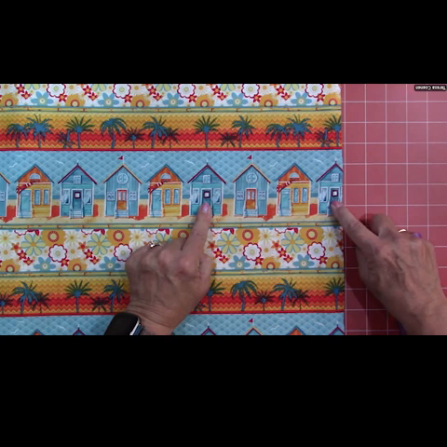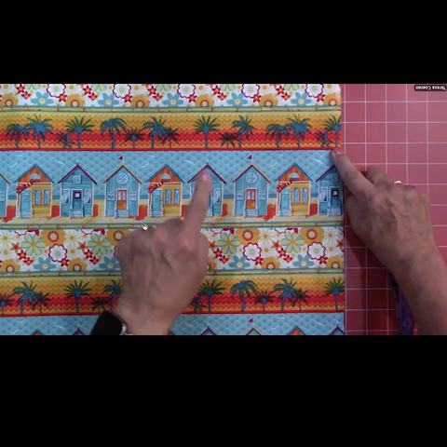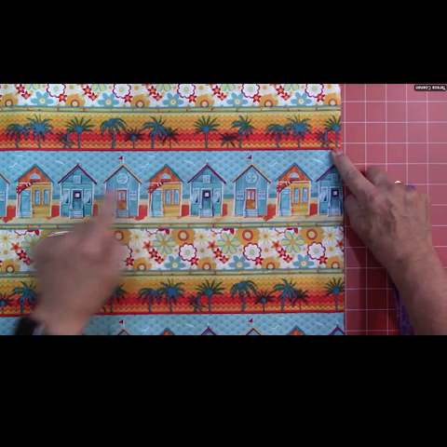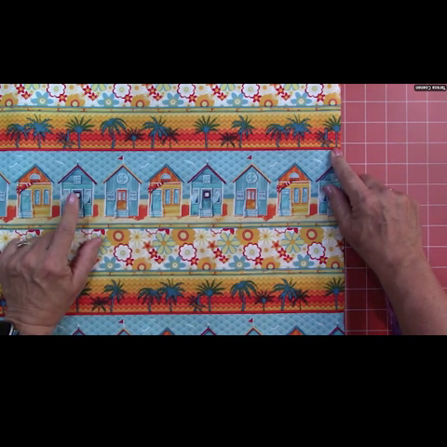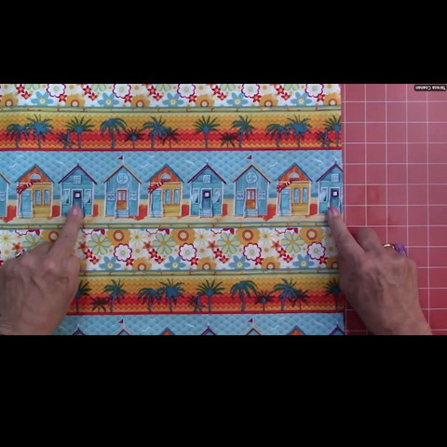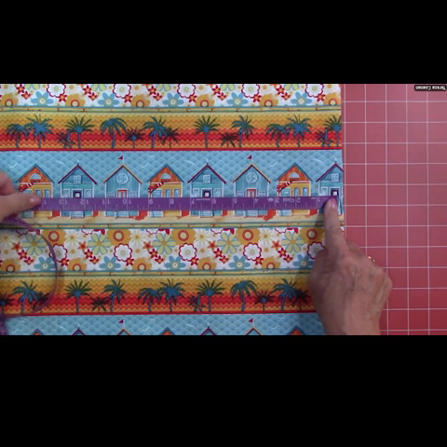Blue door with a red window. Above it, 2 palm trees. Blue door with a red window. Above it, 1 palm tree. Blue door with a red window. Above it, 2 palm trees. So here is my repeat. The repeat, measuring from window to window, is about 12.5 inches.